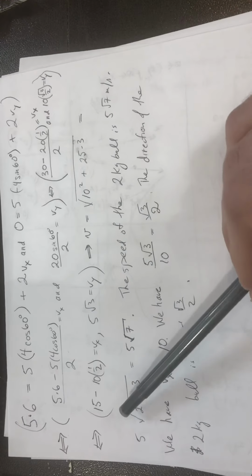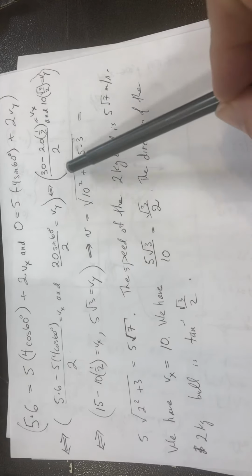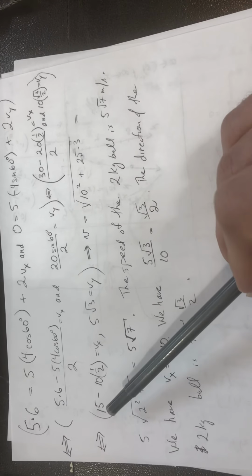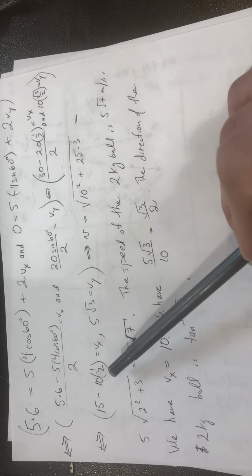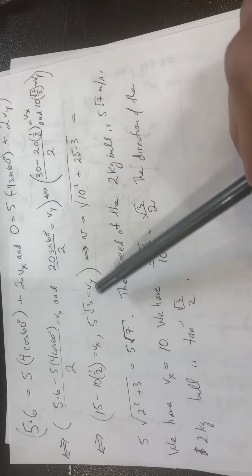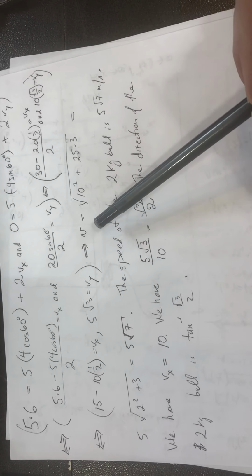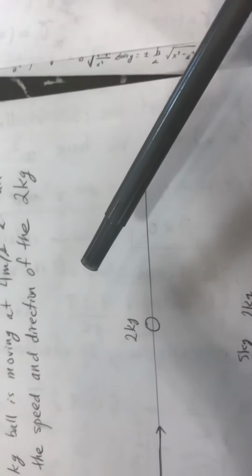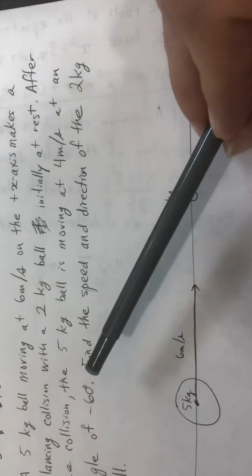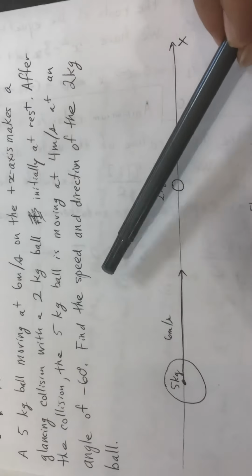Okay, double arrow. So we're just going to distribute this 2 in the denominator. So I've got 15 minus 10 times 1/2 equals Vx, and 5 root 3 for Vy. The question asked for speed, so we've got to find the speed.